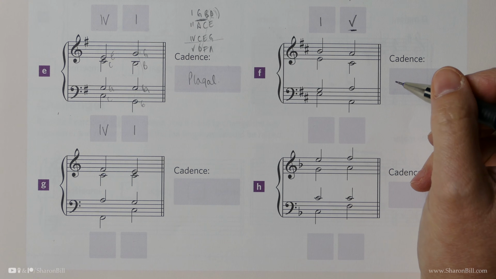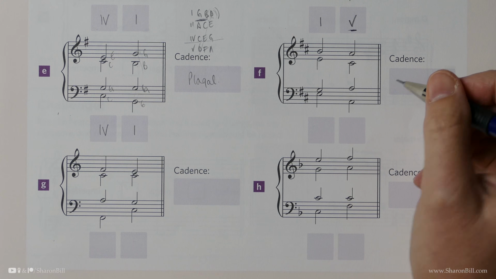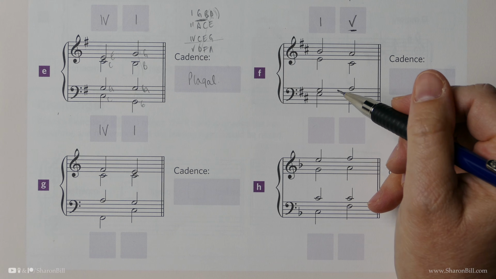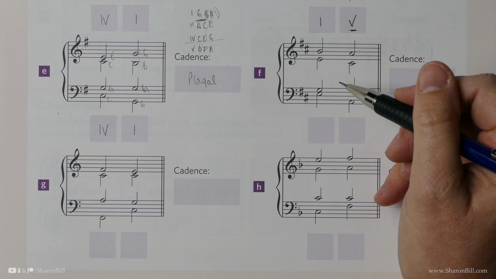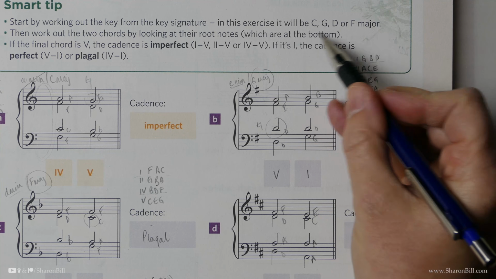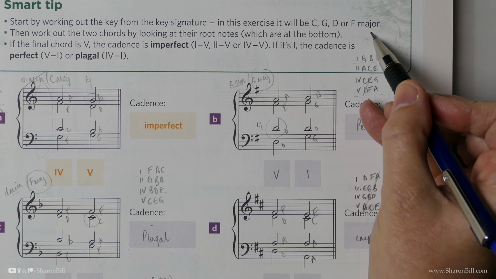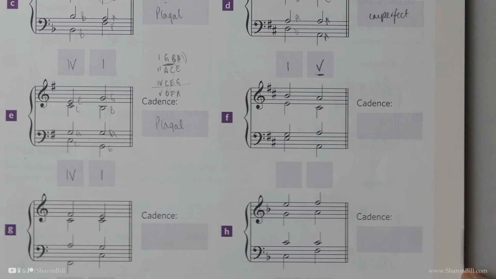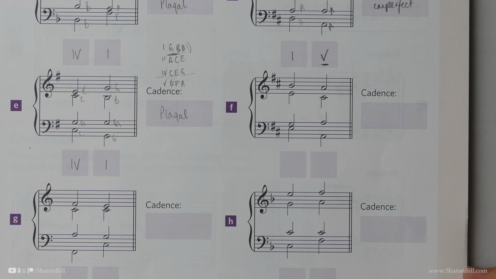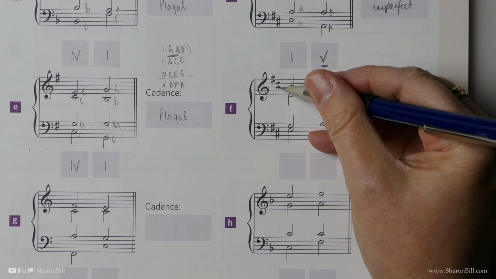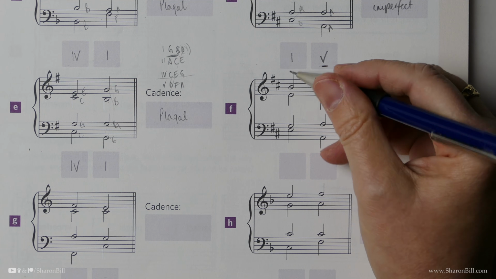Let's move on. And so here we could be in D major or we could be in B minor. And actually, although I see at the top that it does tell us we're only going to be in major keys, there's no harm in just looking at how it could work out, because we're just getting our eye into how we can decipher what key we're in.